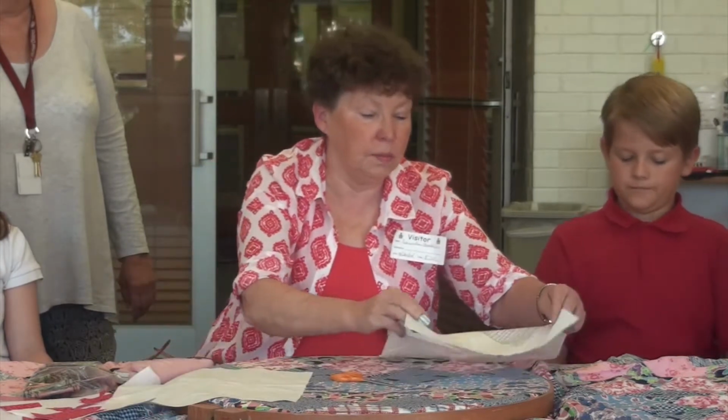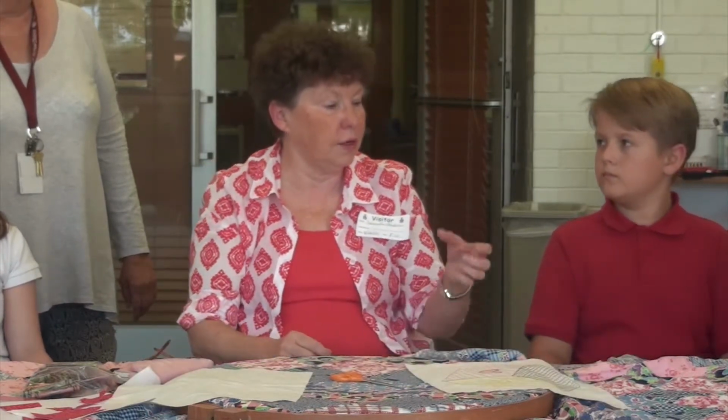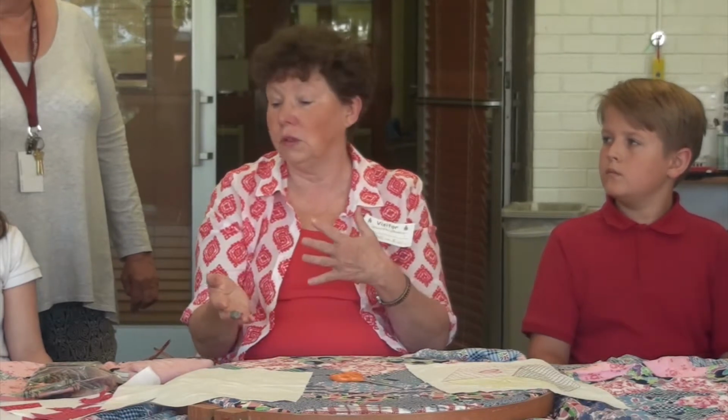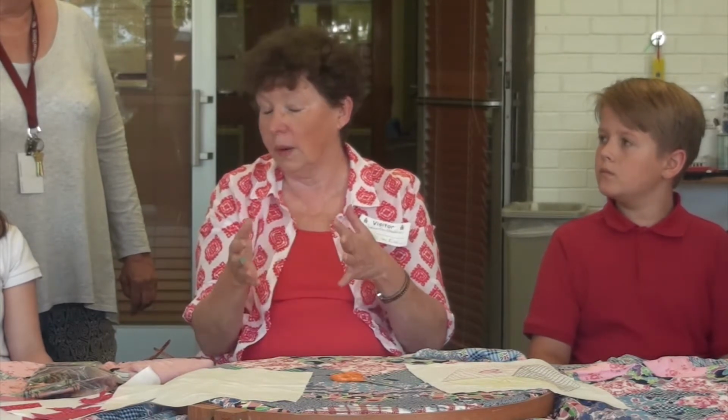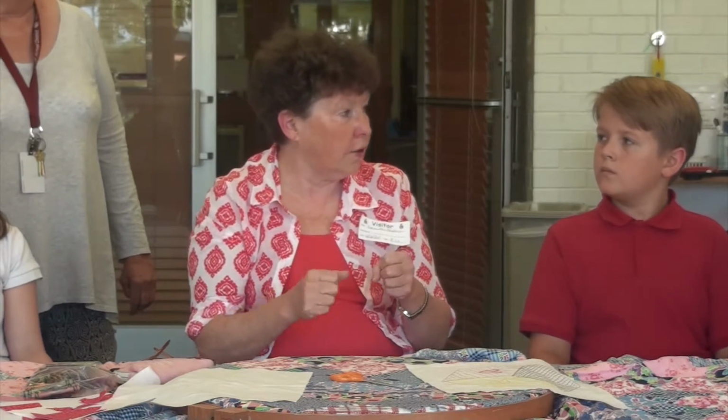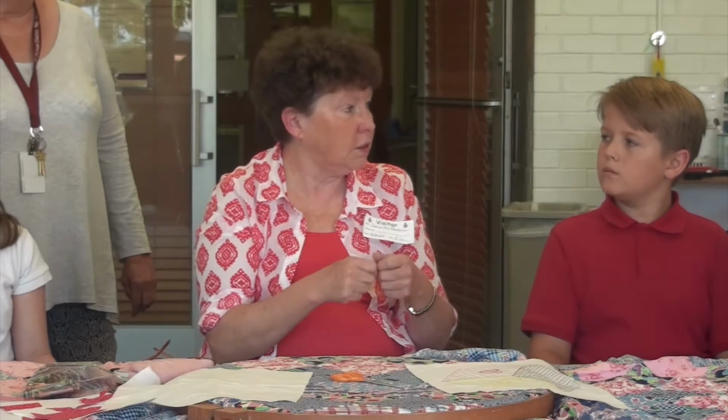And there's just many different kinds. There's where they just take strips of material. Rag quilts, which is mostly what the old quilts were made out of. There were garments that were no longer usable to wear. They would take those ragged garments and make rags and then sew them together.